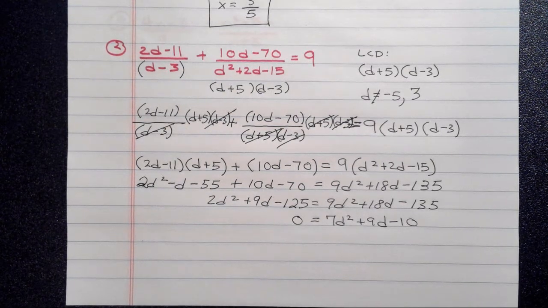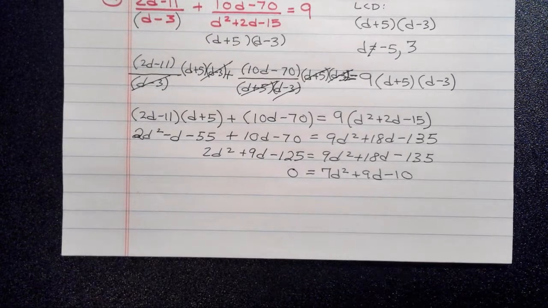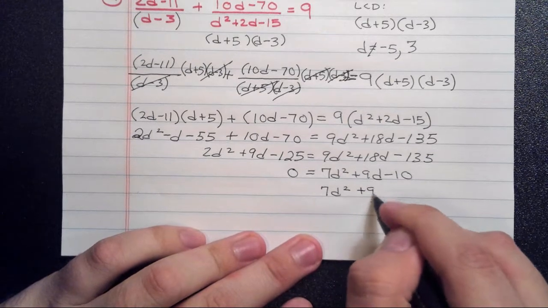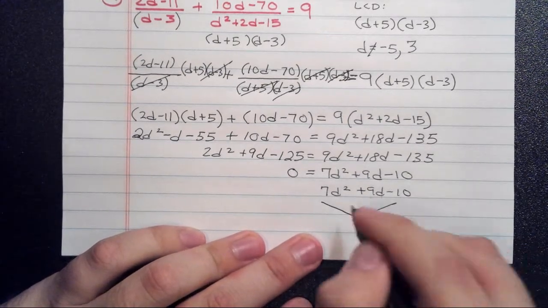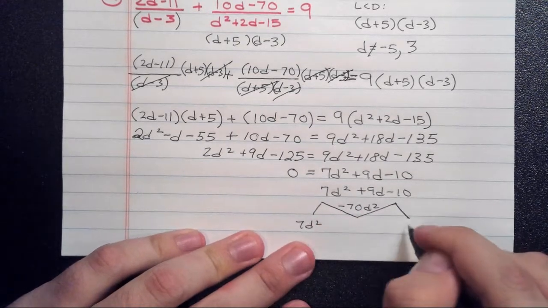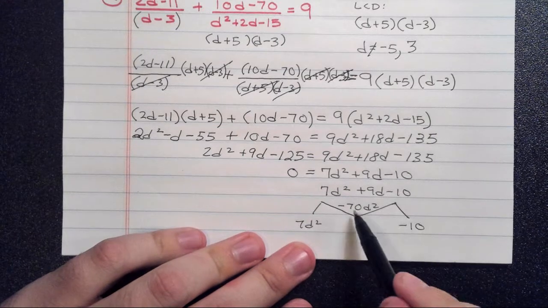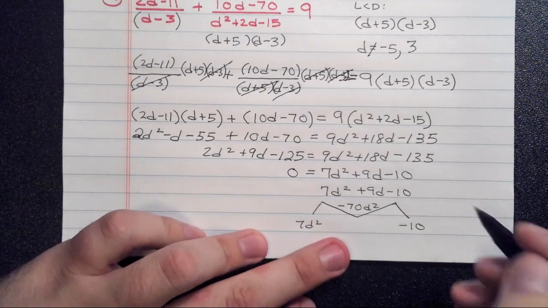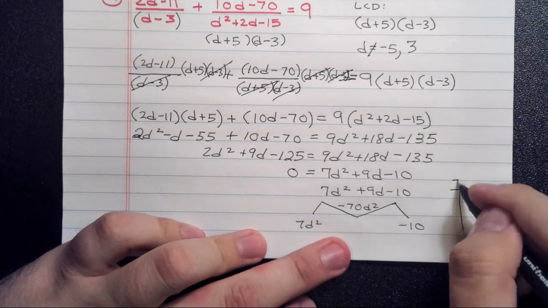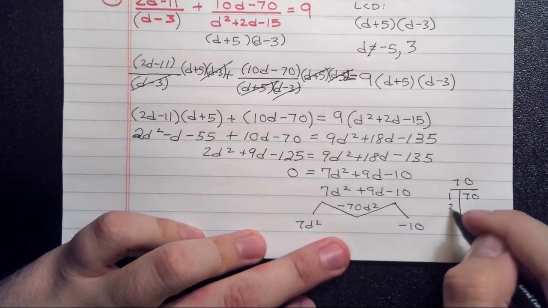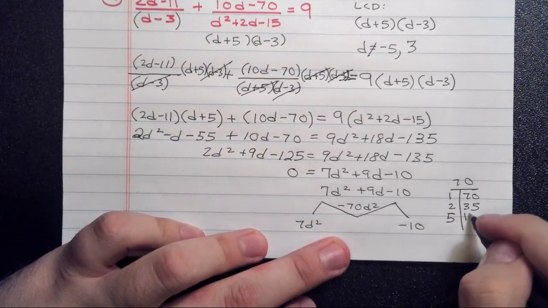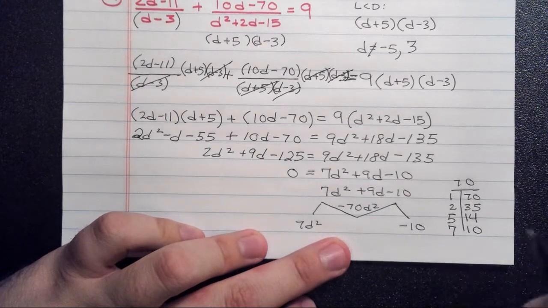This is a polynomial I now need to factor. Alright, I'll show you the factoring on this one. Again, I may skip some steps as we move through this. 7d squared plus 9d minus 10. If I multiply these, that's negative 70d squared. Well, what are the factors of negative 70 that add up to 9? Again, you might want to think about this. It's not 7 and 10, we know that much. But the factors of 70 are 1 and 70, 2 and 35. Next up would be 5 and 14, and then 7 and 10.